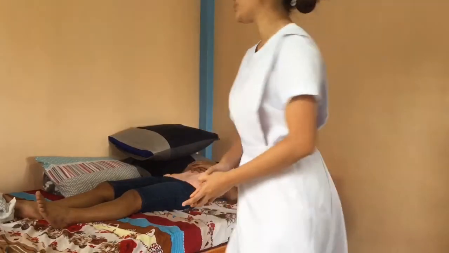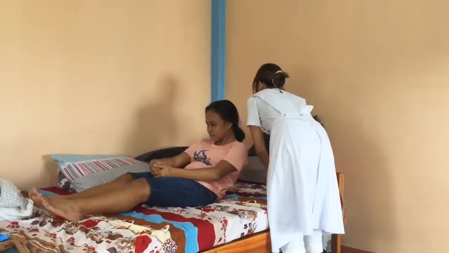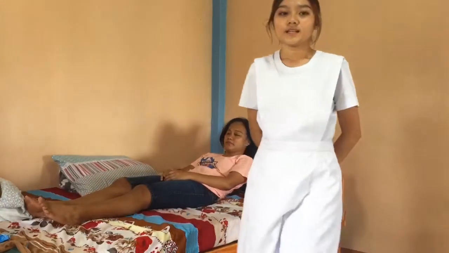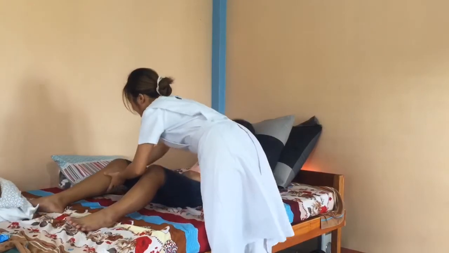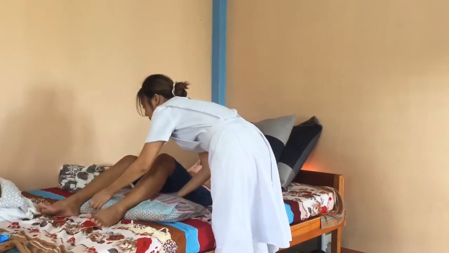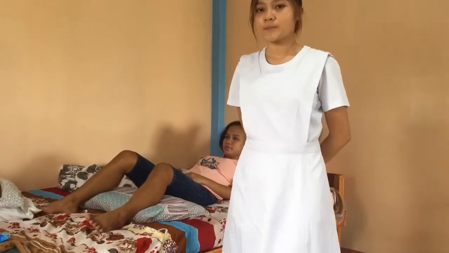So let's just assume. Then third is flex the knees slightly and support them with a pillow. Then, last is drape as in horizontal recumbent position.